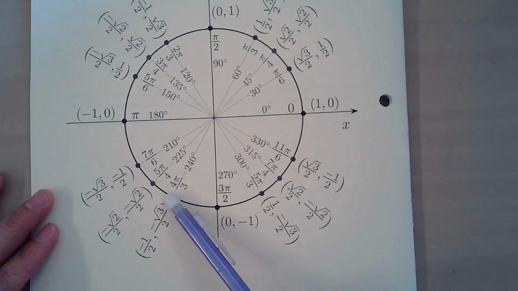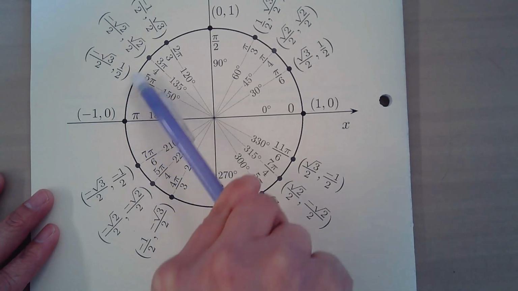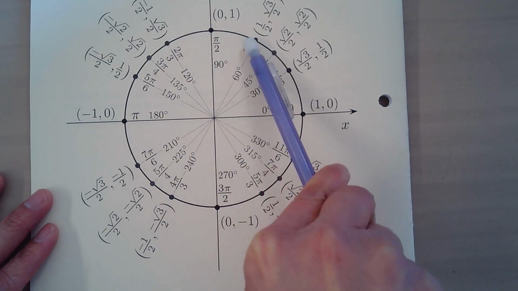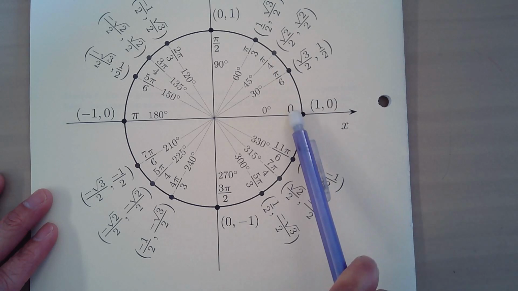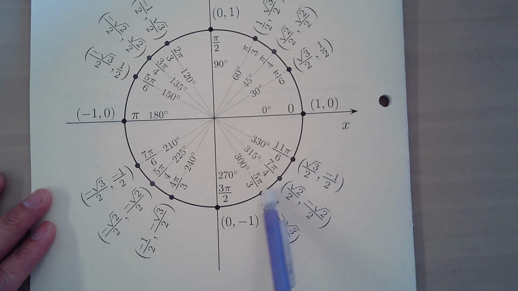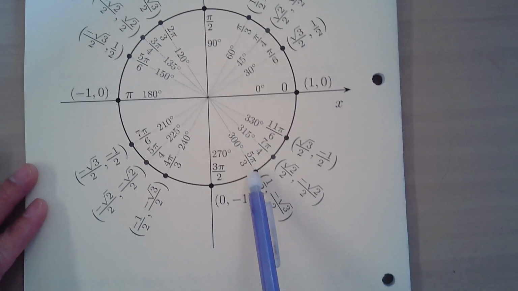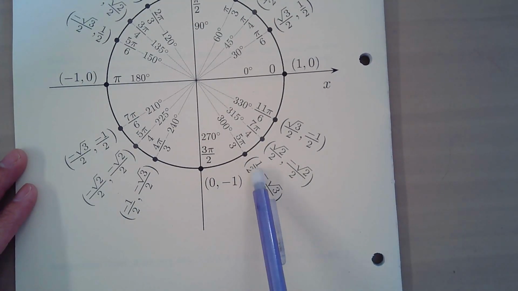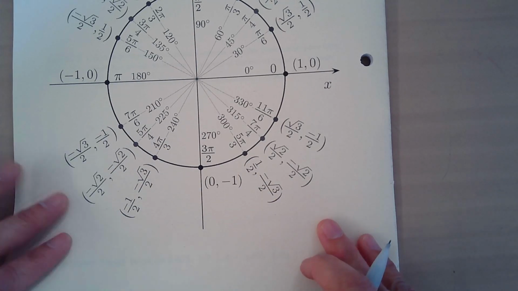I gotta go this way. So 1/2. This is the one that we want. 1/2, -root 3 over 2. Is that okay?